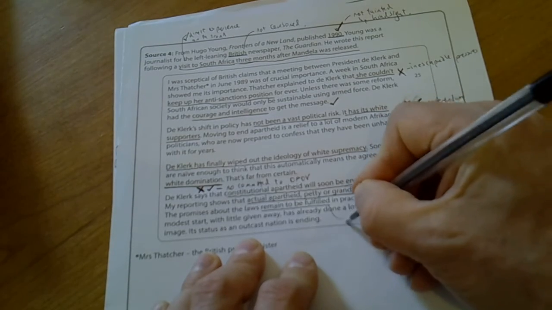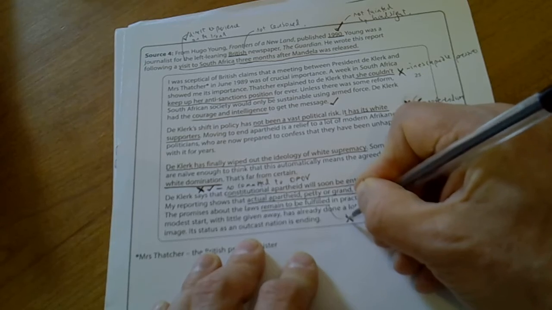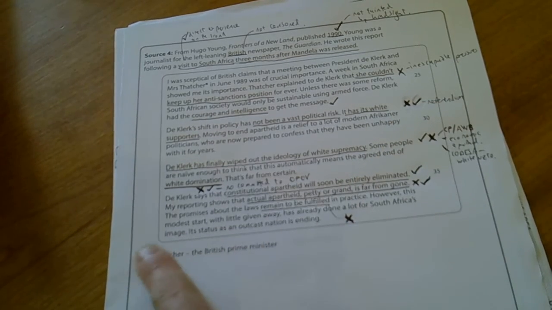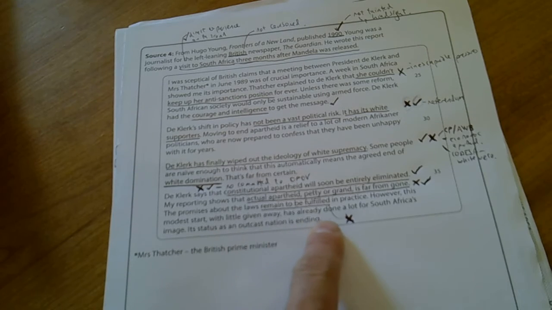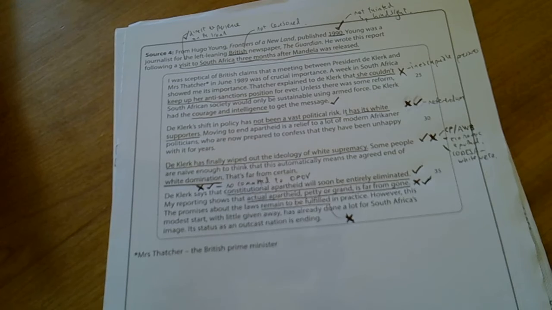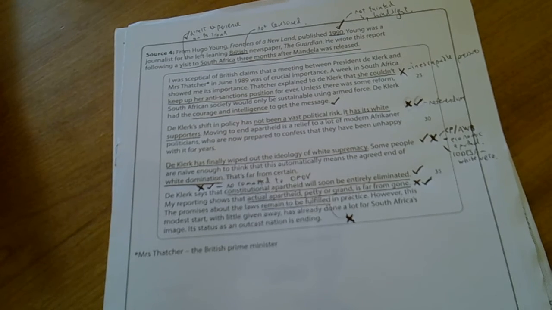So again, if we're saying de Klerk was important in dismantling apartheid in 1990, that's a limitation on that. However, this modest start with little given away has already done a lot for South Africa's image. Its status as an outcast nation is ending. So what can we say about that?